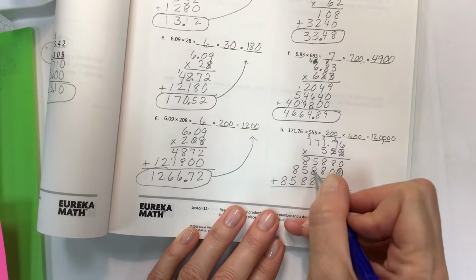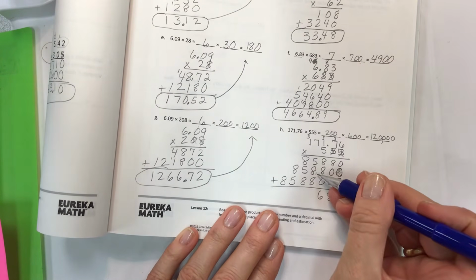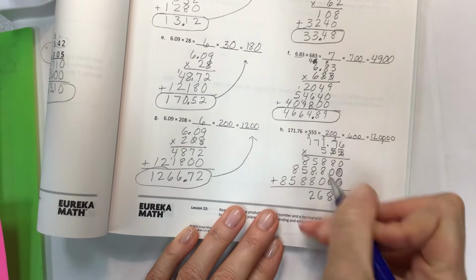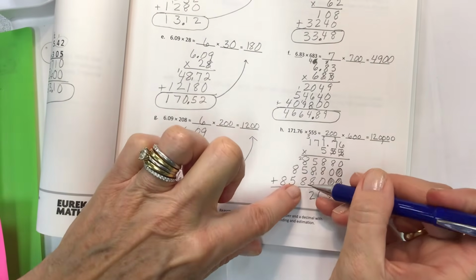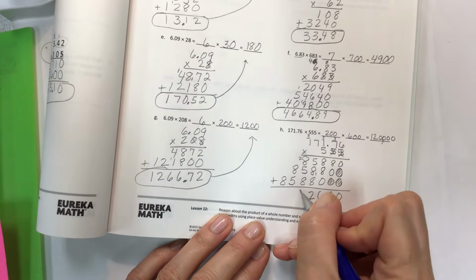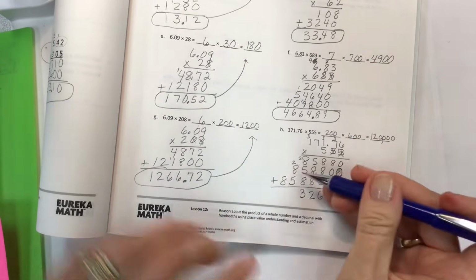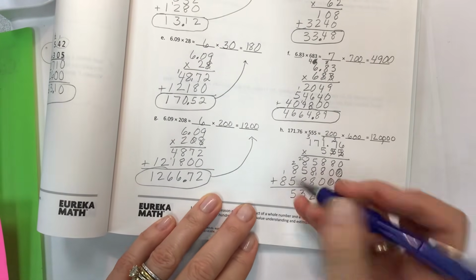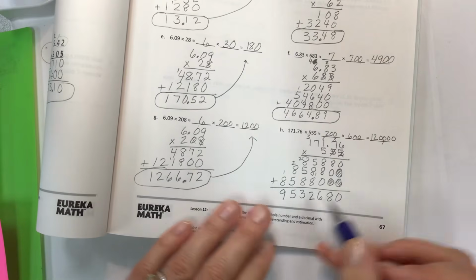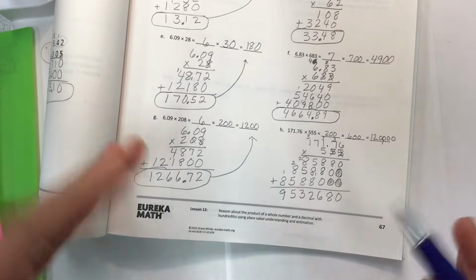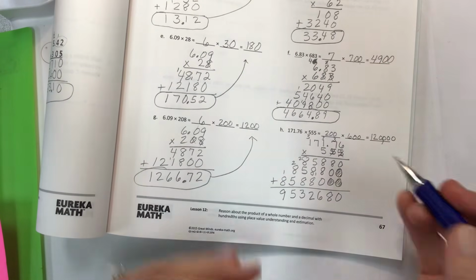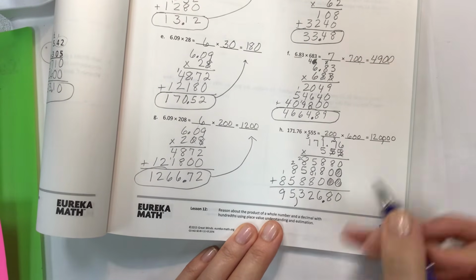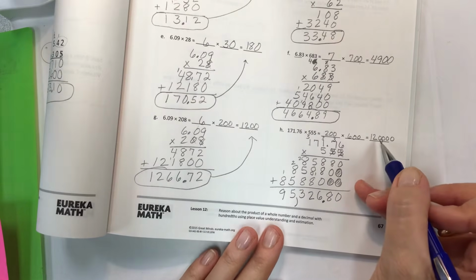8 and 8, 16, then 16 and 17, 8, 22. Carry the 2. 10, 18, 23. 10, 15. And 9. And so we should be somewhere around, here we are at hundredths, 95,000, and somewhere near 120,000.